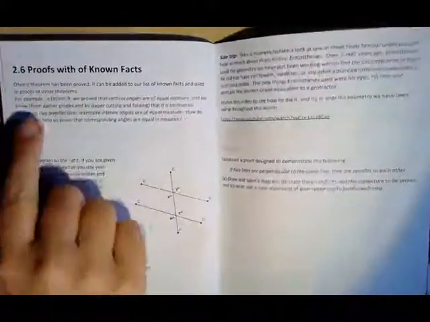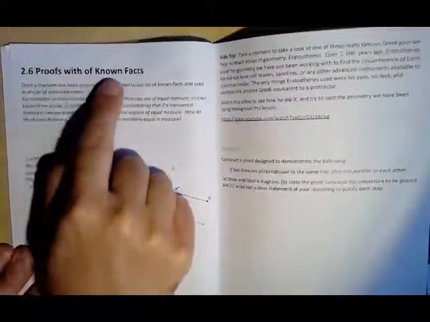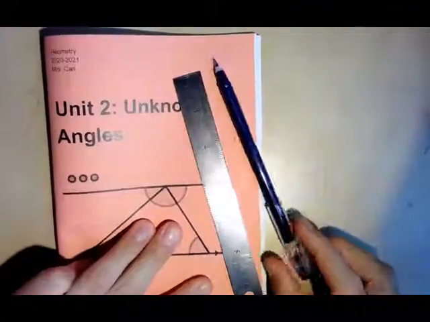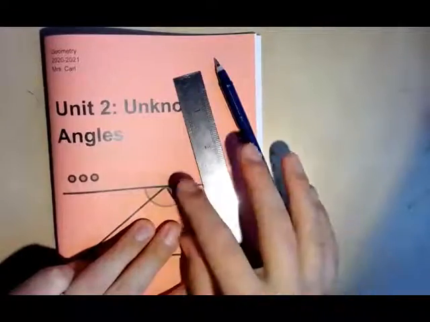Welcome back. Today we're going to be looking at 2.6, proofs of known facts. You're going to need your booklet, a ruler, and a pencil. Got it? Great. Let's get to work.